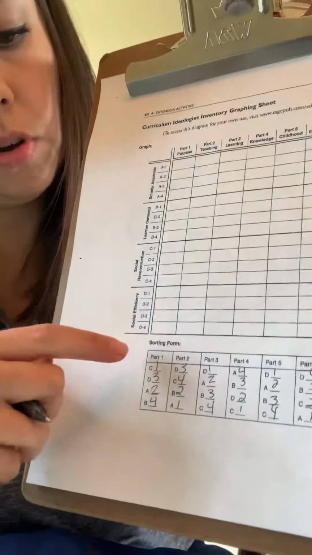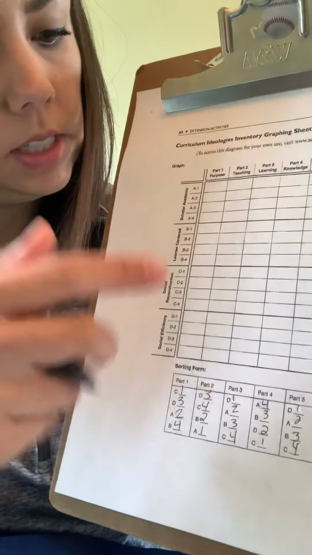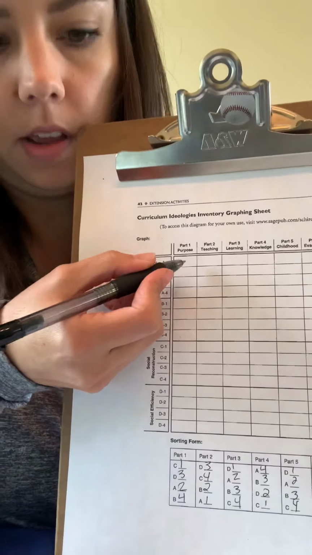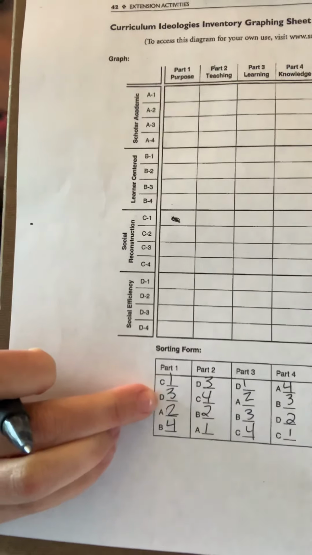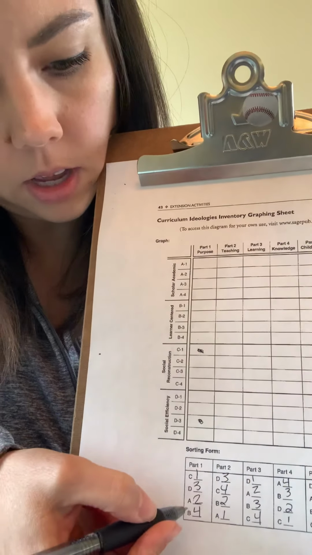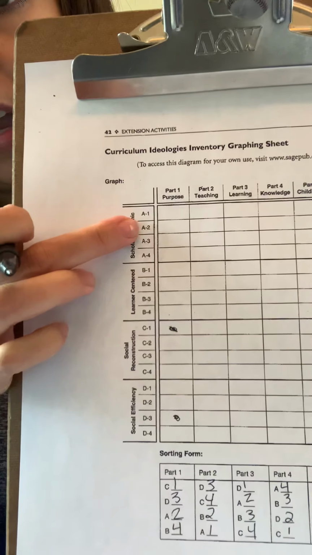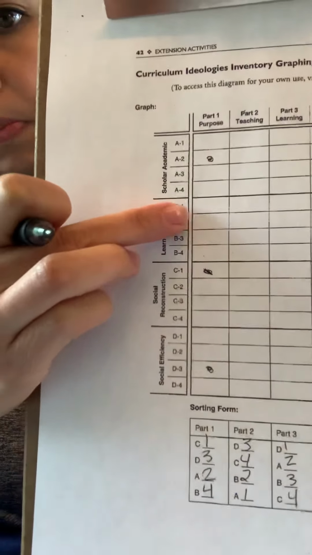So you're going to go to part 1C, and we gave C1. So under part 1, you're going to find C1. Just put a little dot there. Okay. Then you're going to go to D3. So there's D3 for part 1. A2. So there's A2. I put a little dot there. And then my last one was B4. So I go to B, I find 4, and I put a dot there.